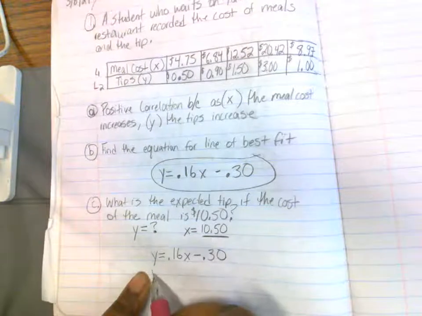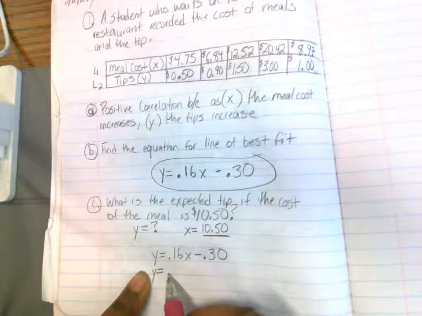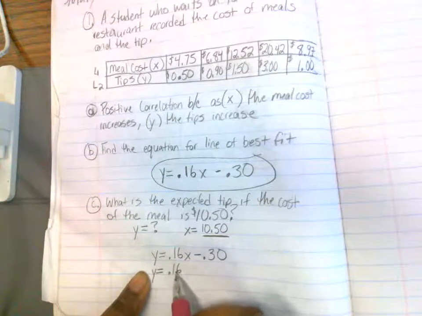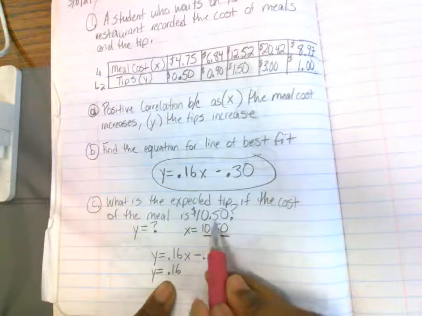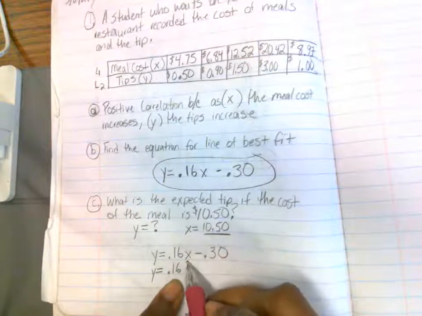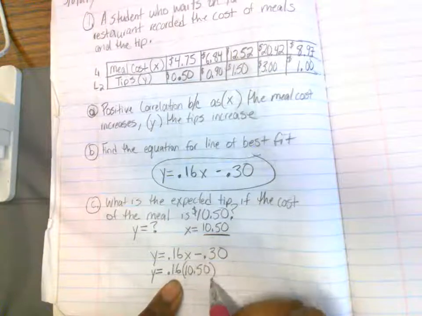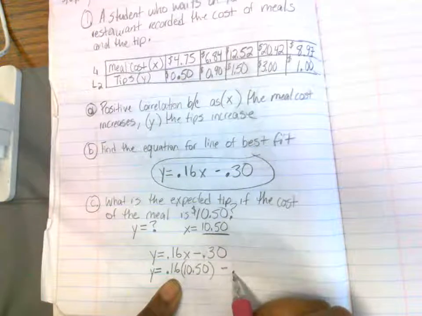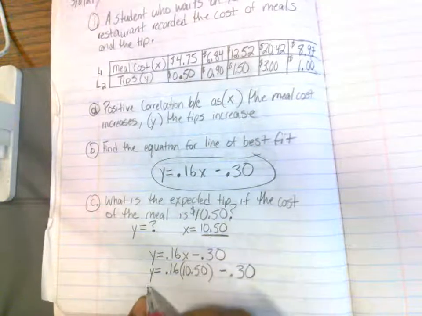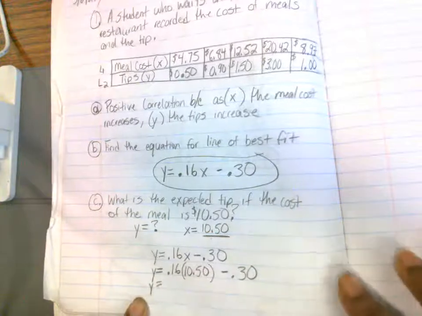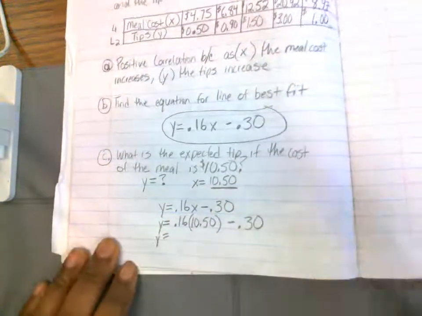So we have Y is equal to 16 cents times the X, which is $10.50, minus 30 cents. And this is going to give us the expected tip. This is going to give us what Y is.